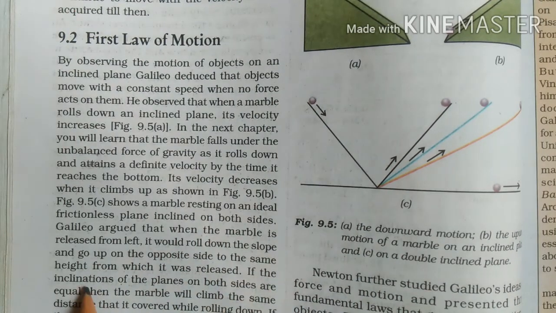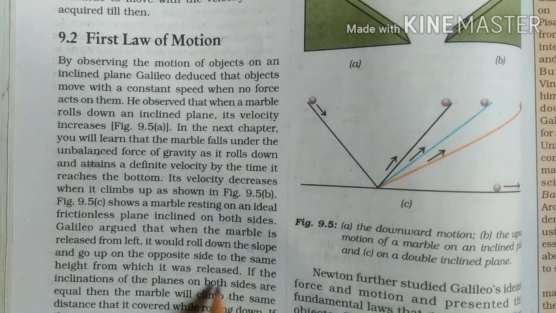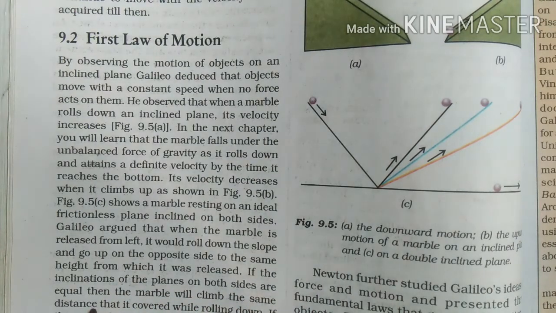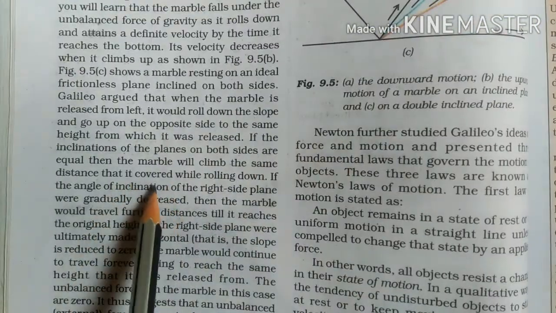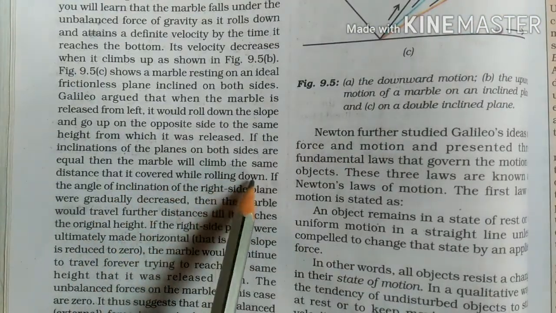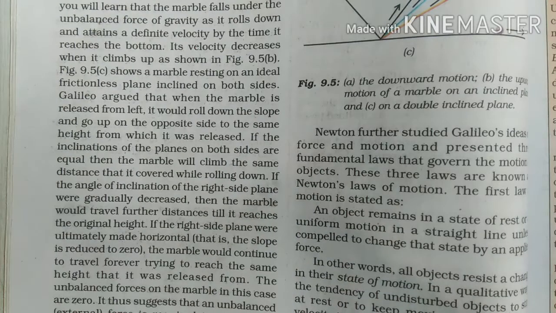If the inclinations of the planes on both sides are equal, then the marble will climb the same distance that it covered while rolling down.